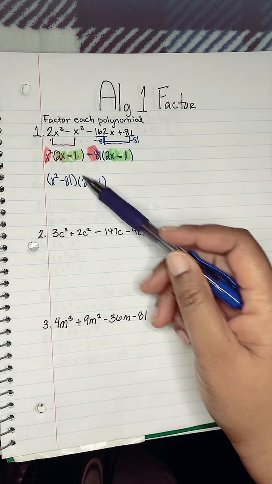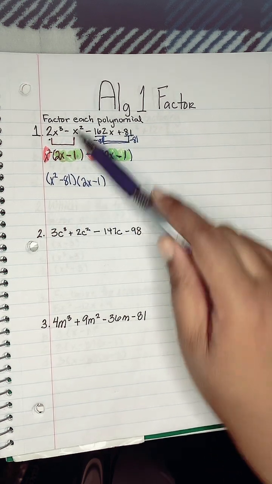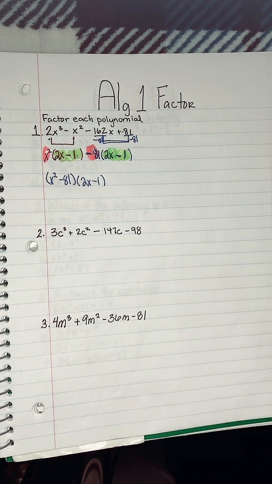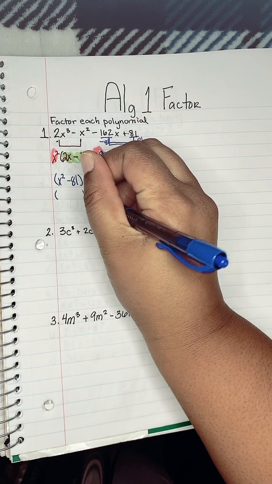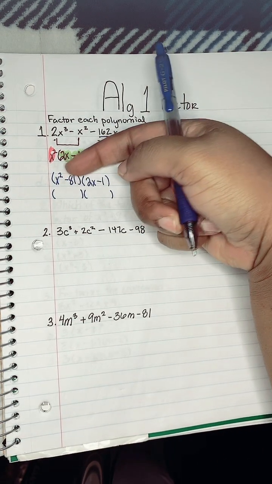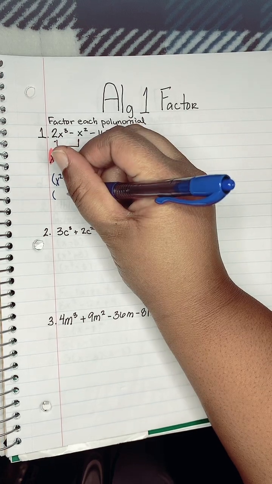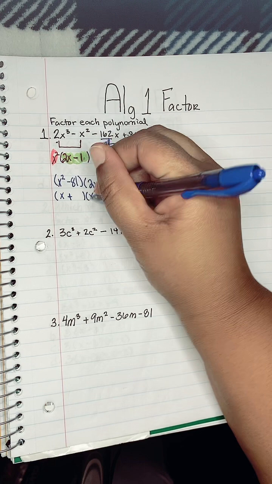If we FOIL back, we'll end up getting this, which we don't want to go backwards. Good, the difference of squares. Liv, I see you. Beautiful. Yes, you guys. See how I told you? They'll always show back up, sneaky up in there. So plus and minus, x, x.